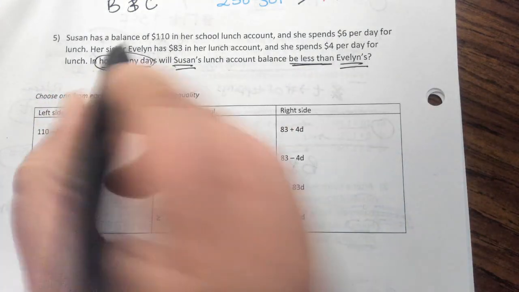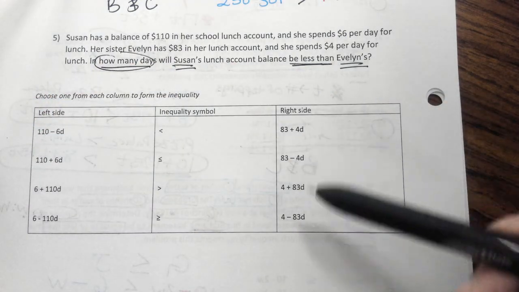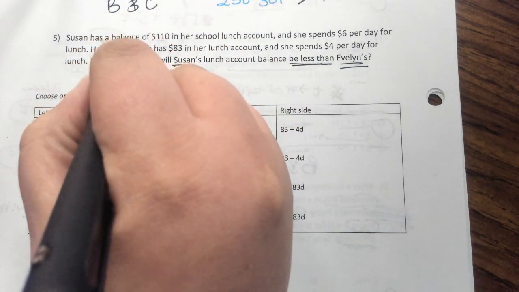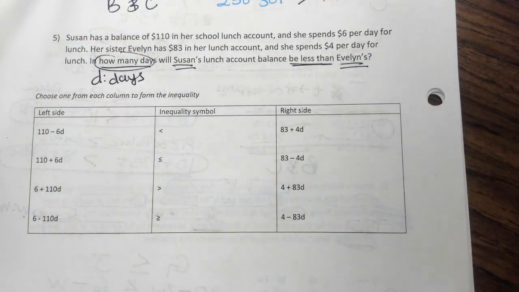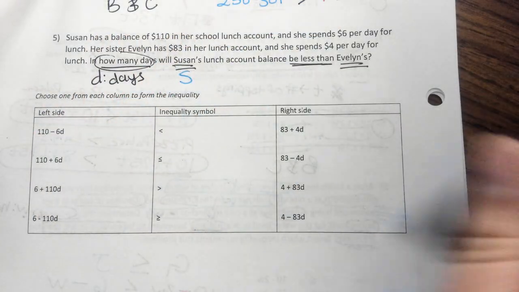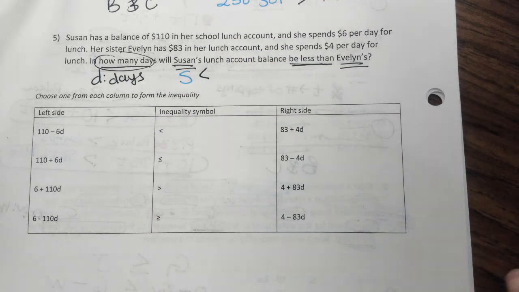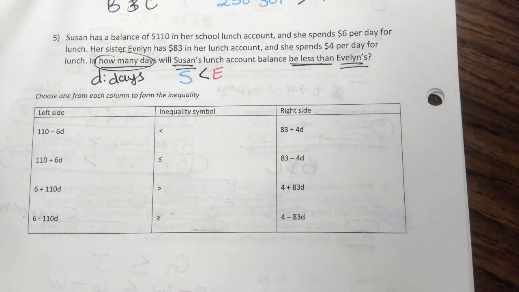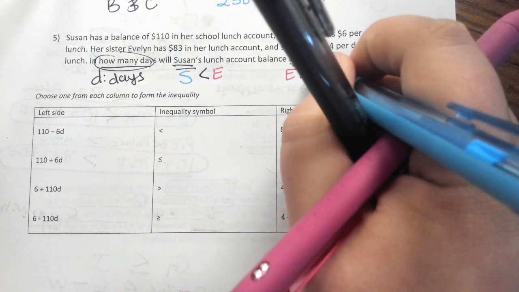The thing we don't know is the number of days. Looks like our answer choices are using D for the variable, so D will tell us about the number of days. And we want Susan to be less, so less than Evelyn. Another way we can say that is Evelyn is bigger than Susan.